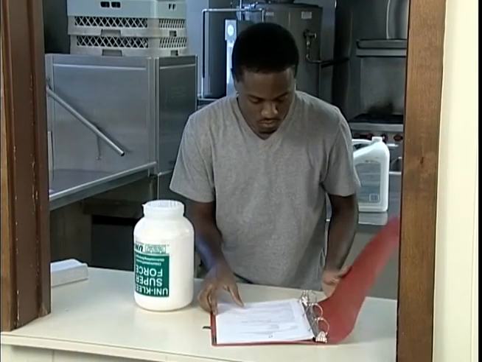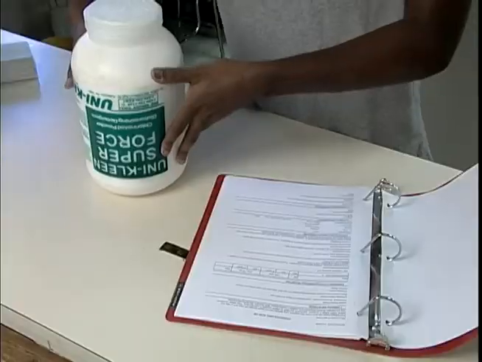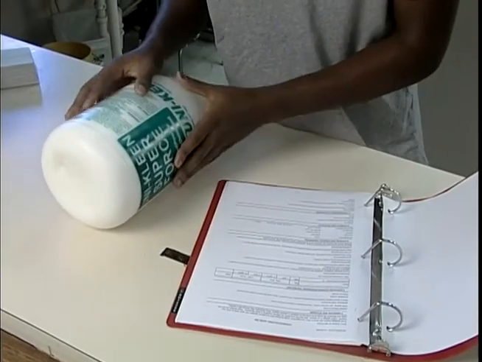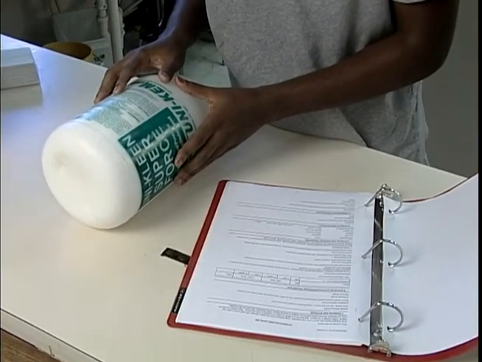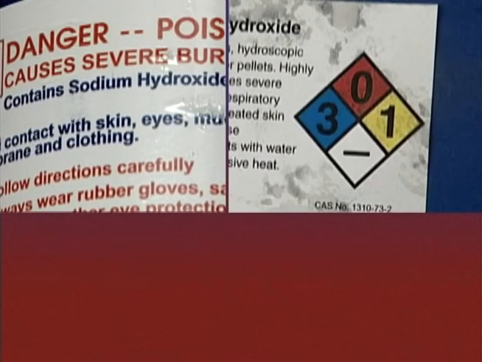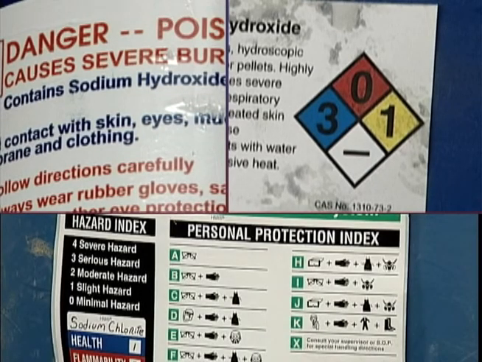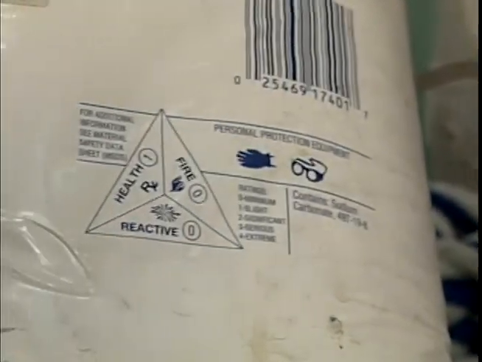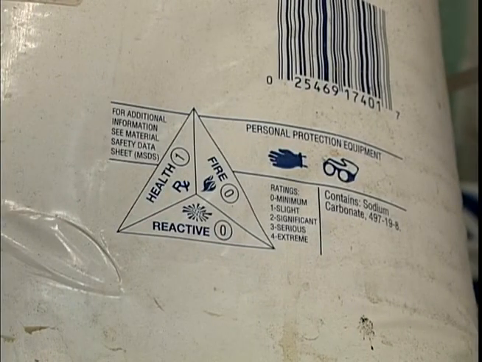Before the adoption of the GHS labeling format, all chemical container labels did not present information in the same way. Some labels were written. Some used shapes, numbers, or letters to convey their warnings. Others used symbols or pictures to represent hazards or indicate required personal protective equipment, which could sometimes make it difficult to find the information you needed.